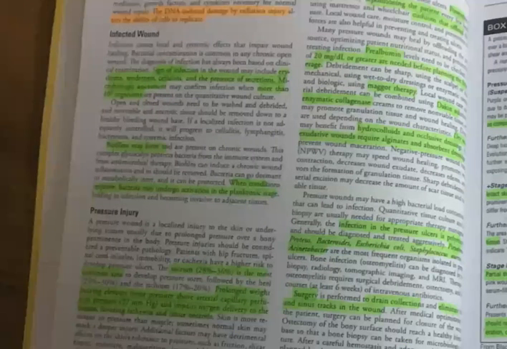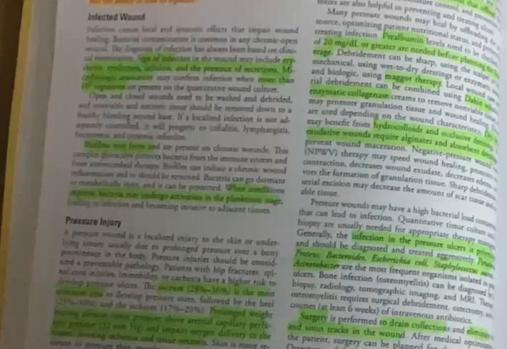So infected wound has signs of infection. Here the MCQ point is that on culture, more than 10 to the power 5 organisms are found. That is one. And biofilms. About biofilms, the concept is that biofilm is the one which prevents the wound from healing. What is biofilm? It is a complex glycocalyx which protects the bacteria from the immune system and from antimicrobial therapy. Biofilm can induce chronic wound inflammation and so should be removed. Only if you remove the biofilm will the chronic wound heal.